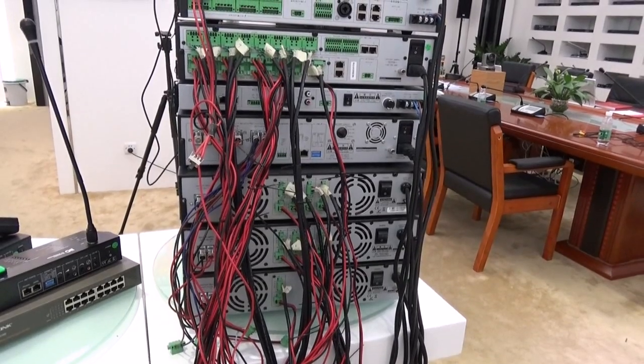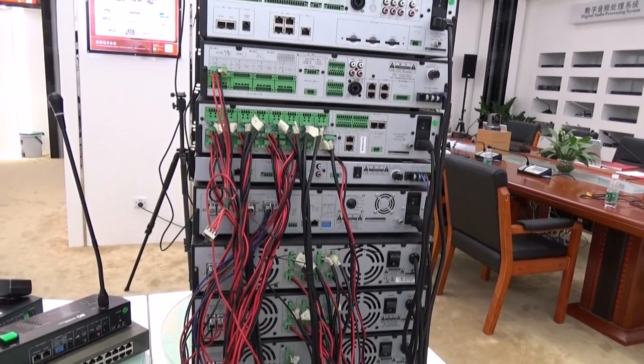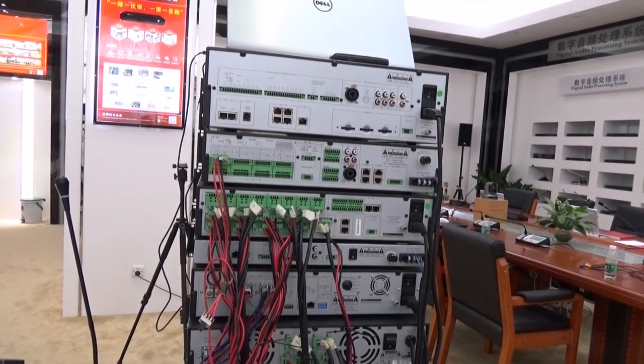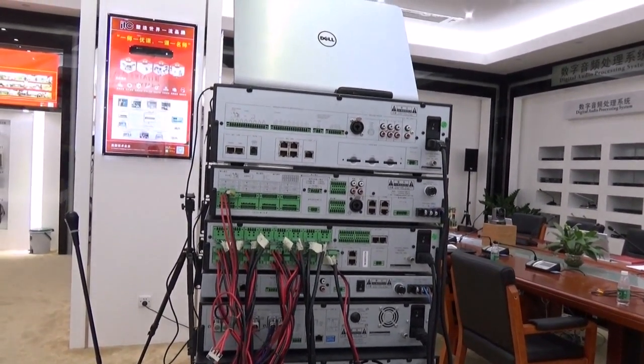Okay, so as you can see in the video, all the connections are finished, and I hope it is as clear as possible for you. So that's for the connection.